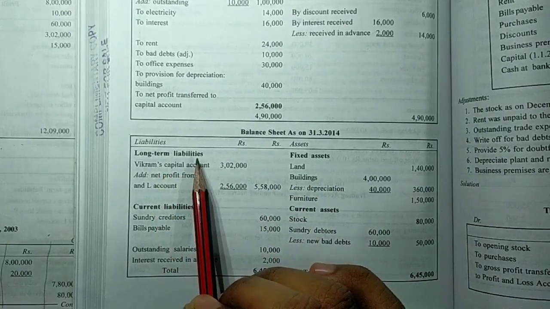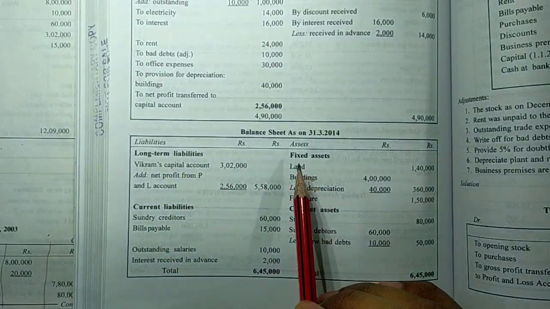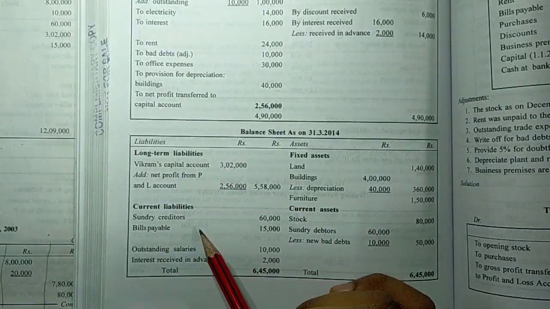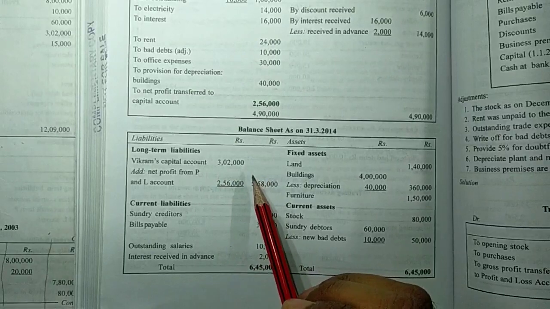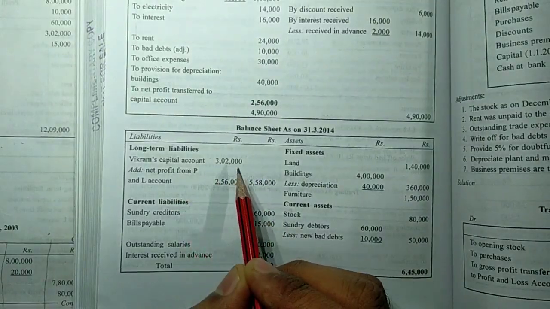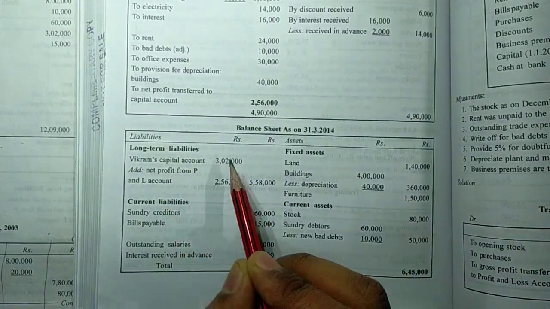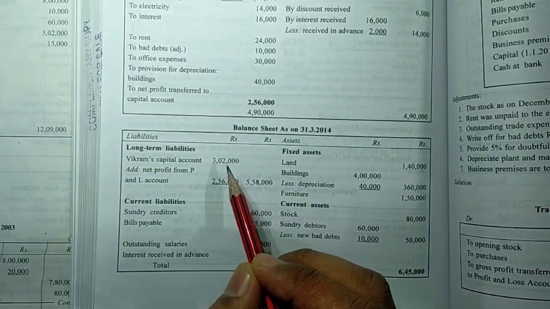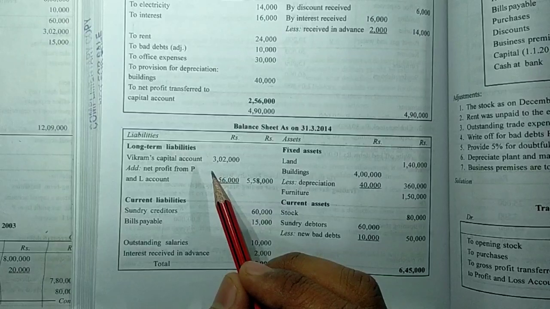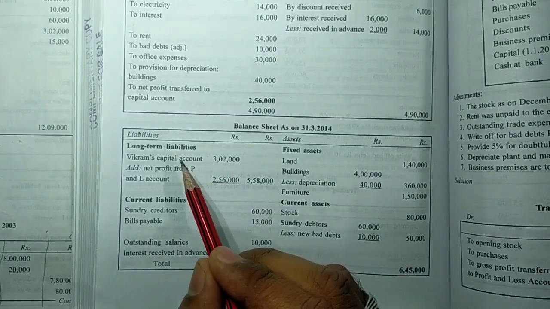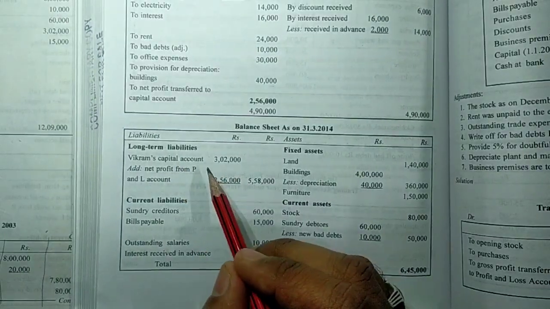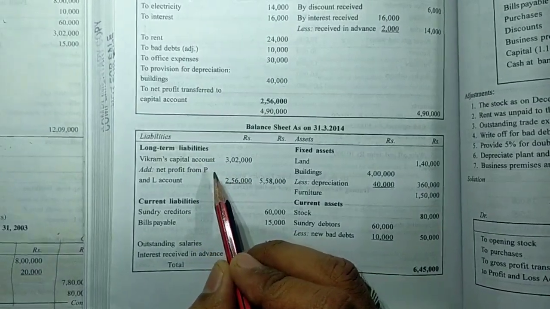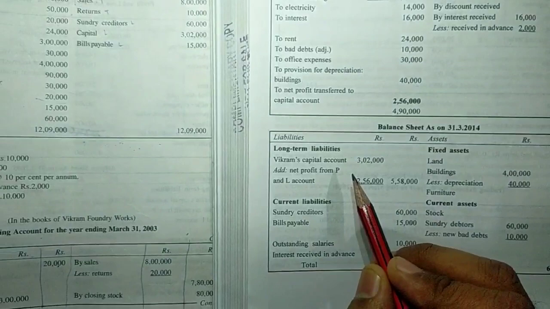Long term liabilities and current liabilities, these two things are going to be mentioned. There is a process for how to do this. Whenever you are dealing with the capital, first take the capital amount, whatever capital the business has started with.